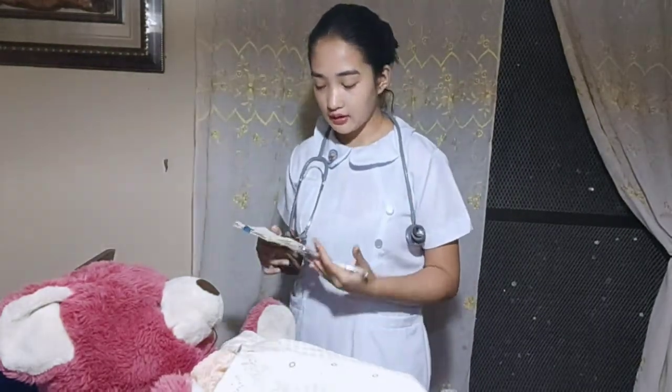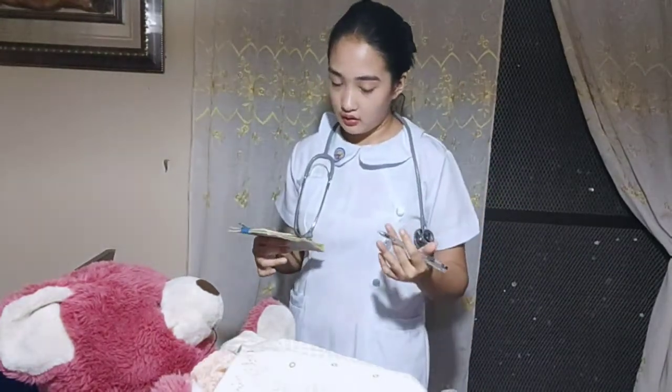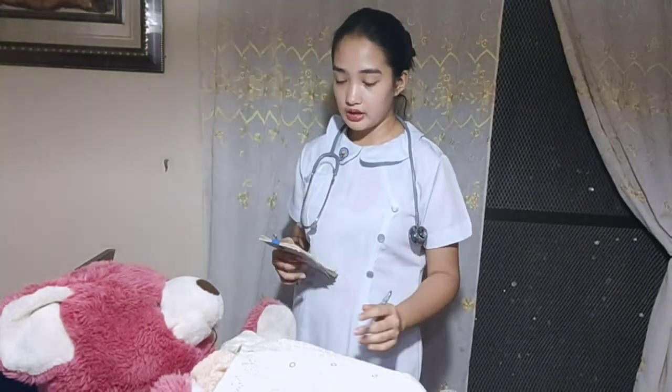So mom, I will just report the heart rate of our baby. It is 125 beats per minute, which is normal. The fetus is not yet engaged, so it's still floating.